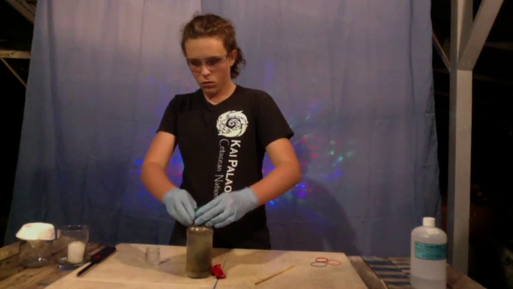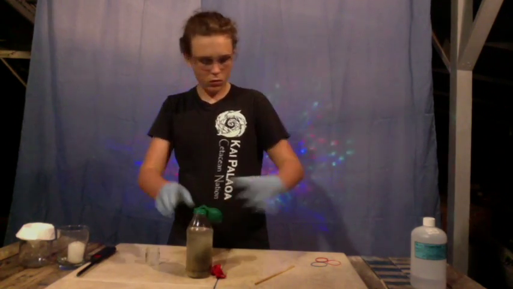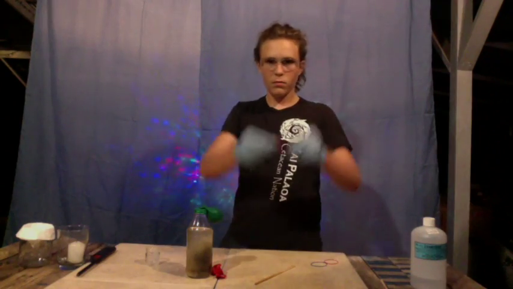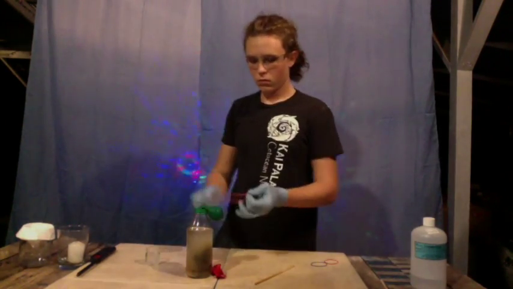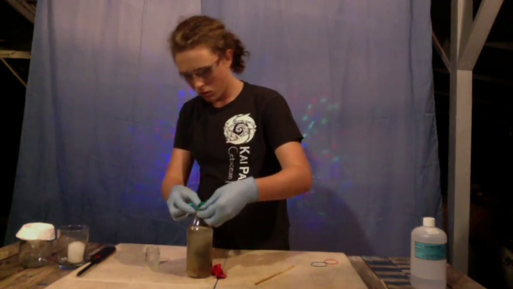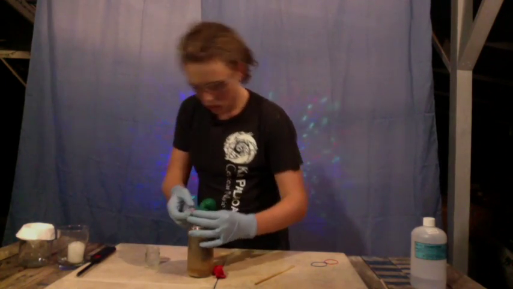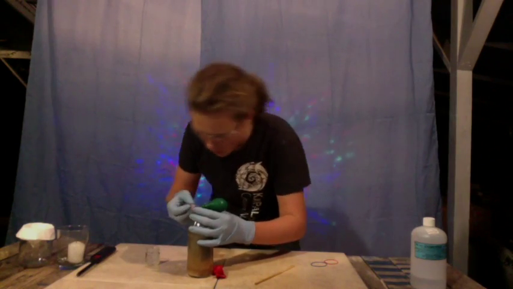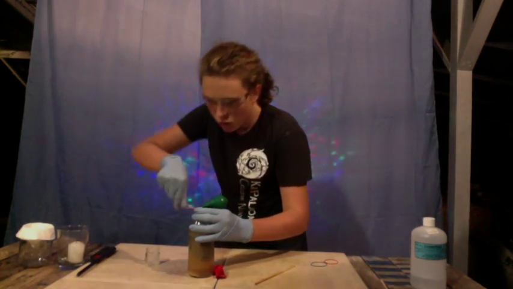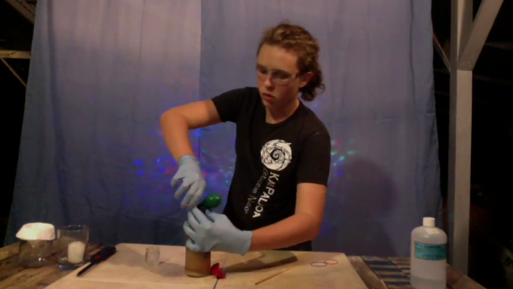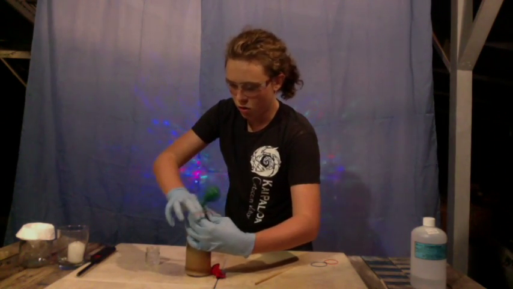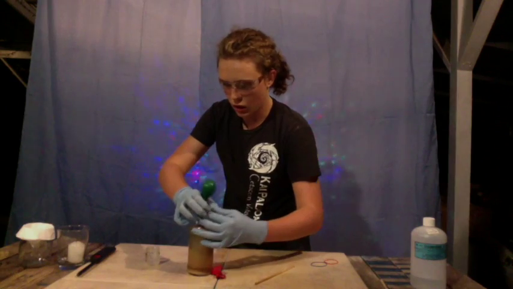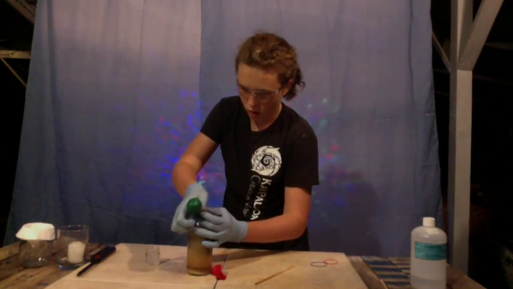It stands up straight. I put a rubber band on there so that it'll catch the gas better and it won't pop off. Now it's standing up straight and it's going to start inflating pretty soon.